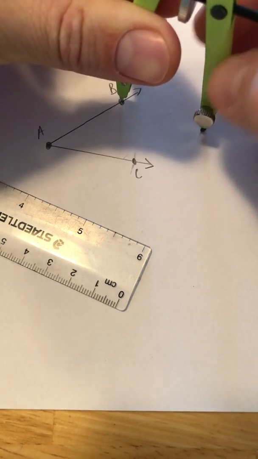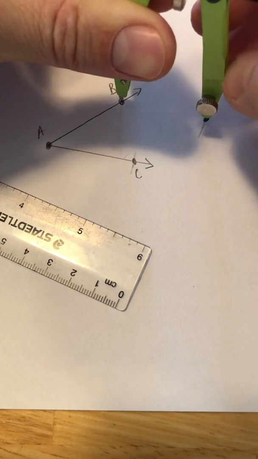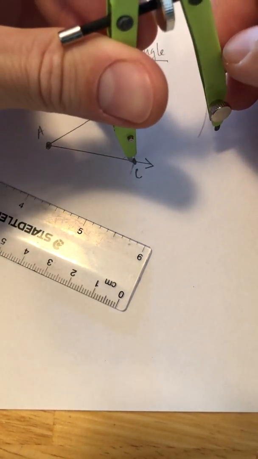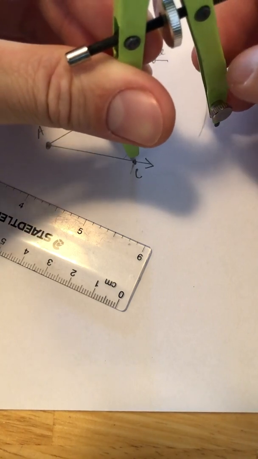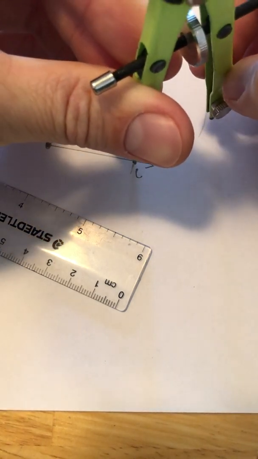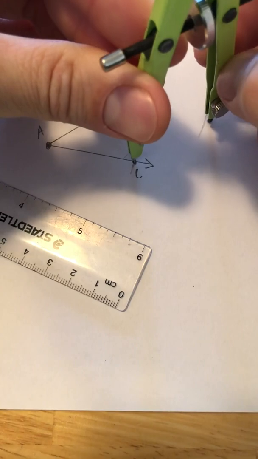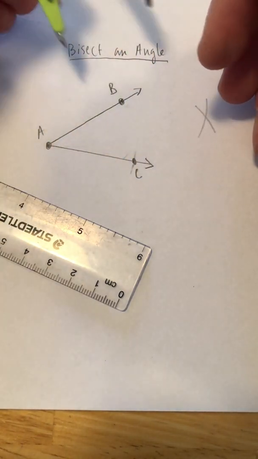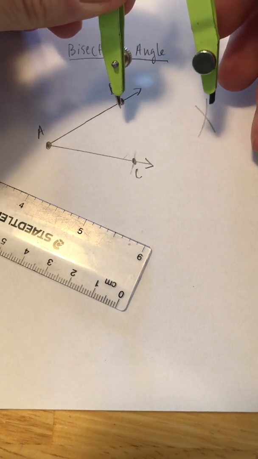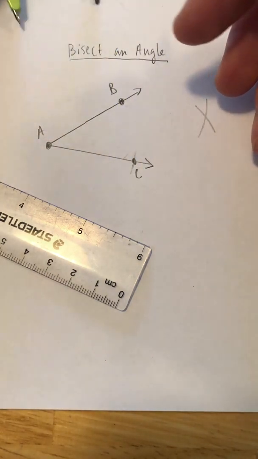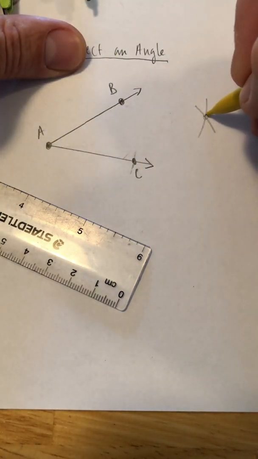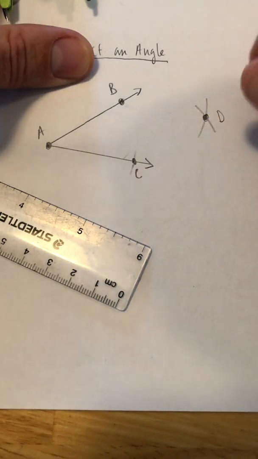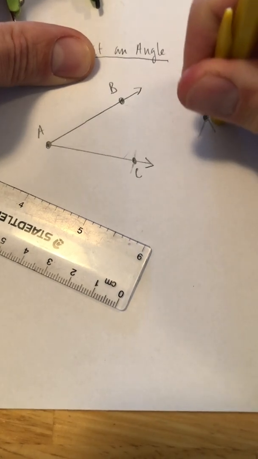So this is all the points that are the same distance from B. But I need the certain one that is the same distance from C, so I put my point on C, and I make an intersection mark here from where it was on AB. Okay, so make a mark from B, make a mark from C, and where they intersect will be the same distance. And make that my point D. I'm just going to draw D down here.